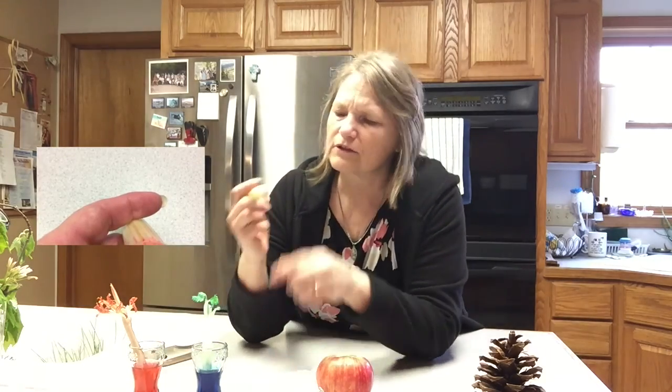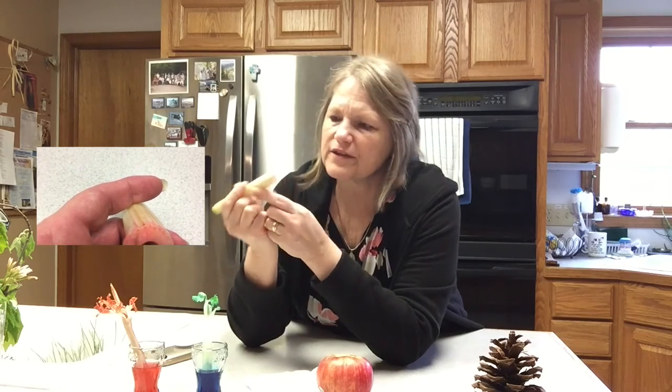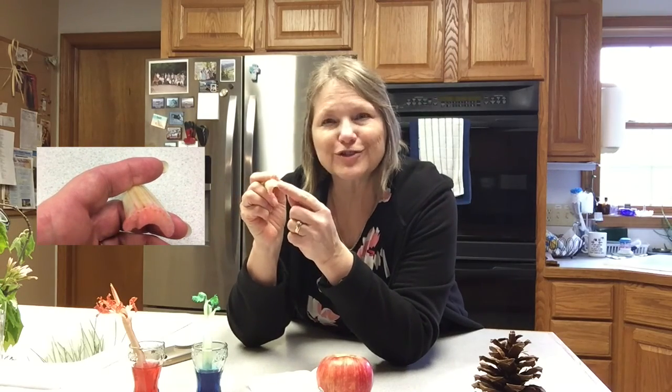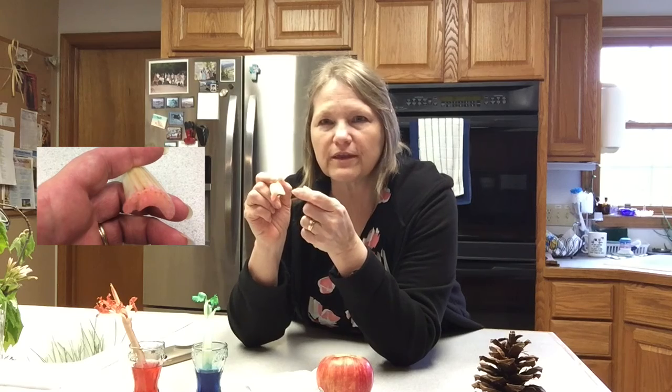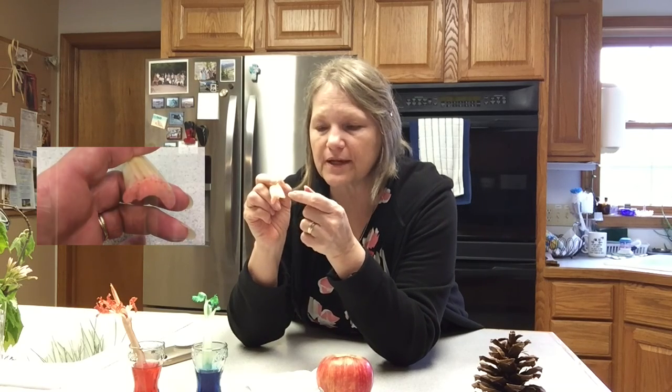Right here I have some celery, and you can tell they have vascular tissue in them because the blue water was able to travel throughout the celery up into the leaves. And if you look really close, the little darker spots on this celery are actually the vascular tissue. This is where the colored water will enter and go all throughout the stem.